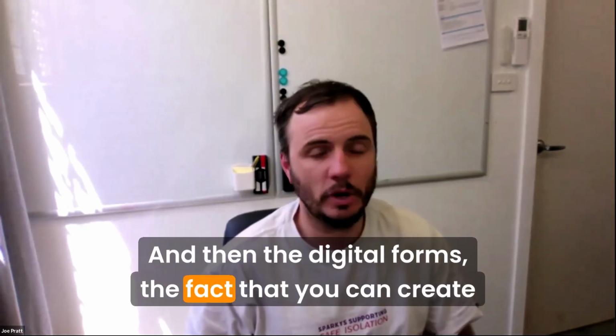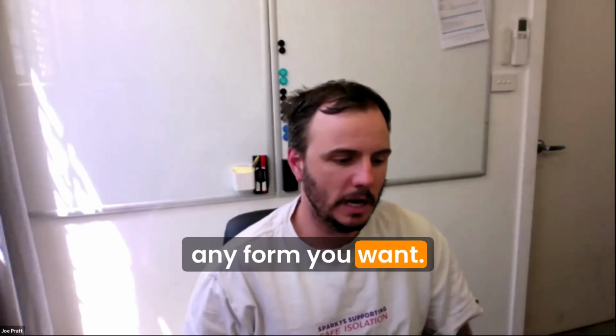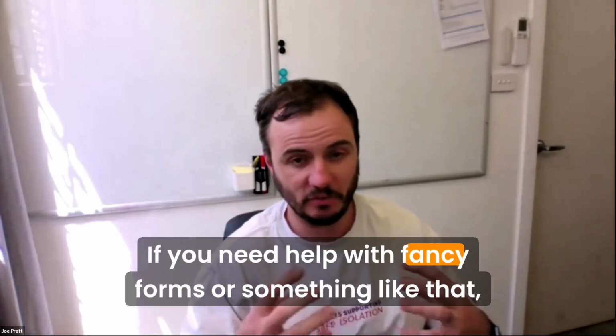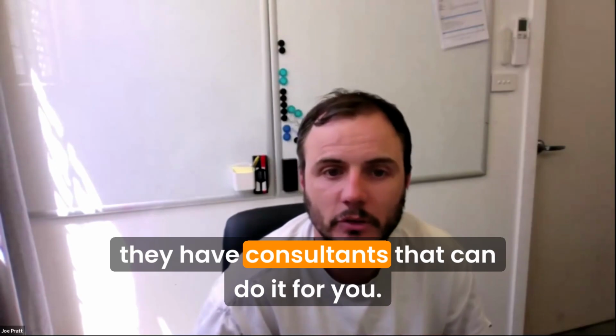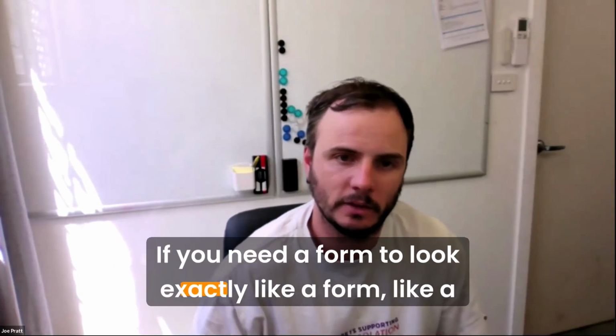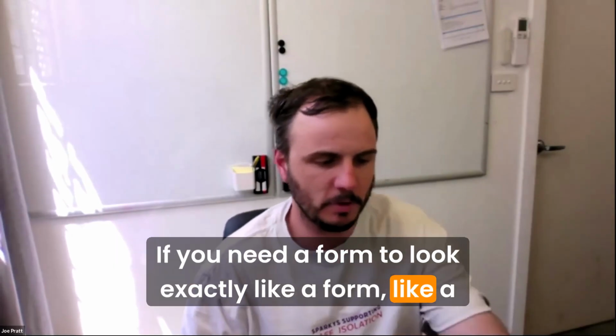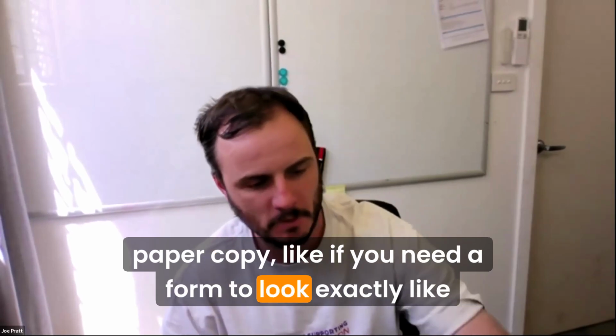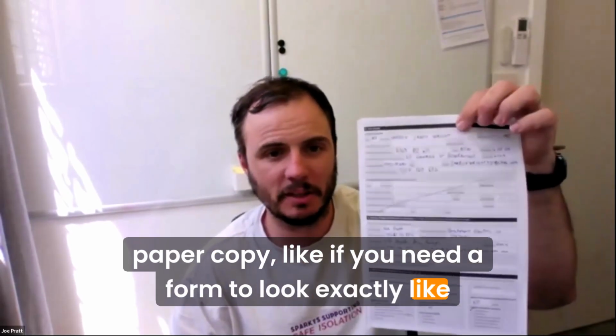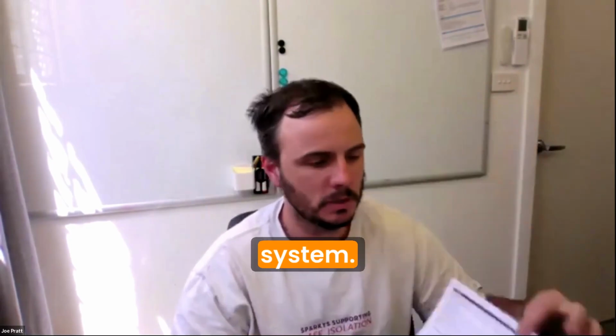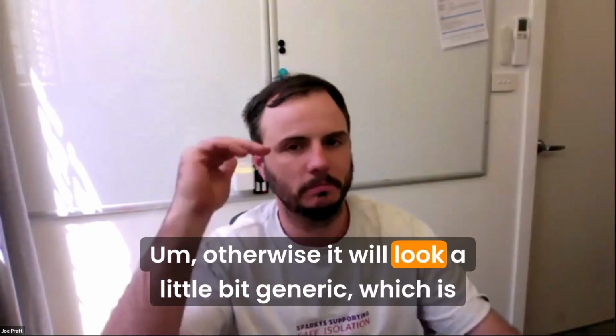Brilliant. And then the digital forms, the fact that you can create any form you want. If you need help with fancy forms and stuff like that, they have consultants that can do it for you. If you need a form to look exactly like something on paper copies, they can build that out on their system. Otherwise, it will look a little bit generic, which is cool. We use them all the time.